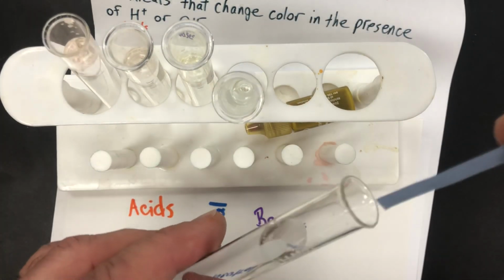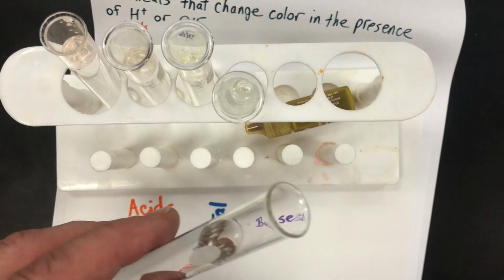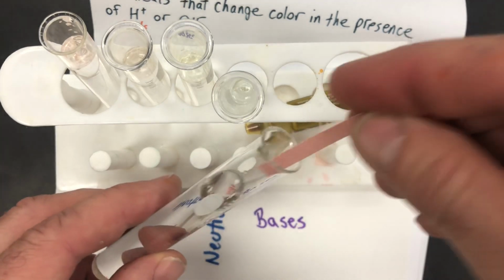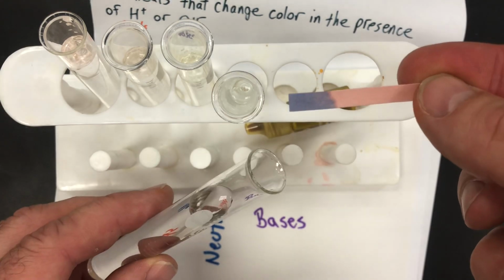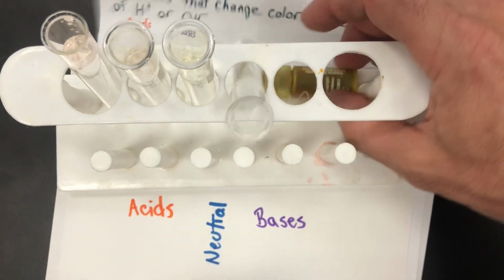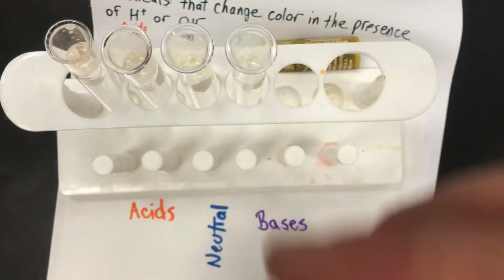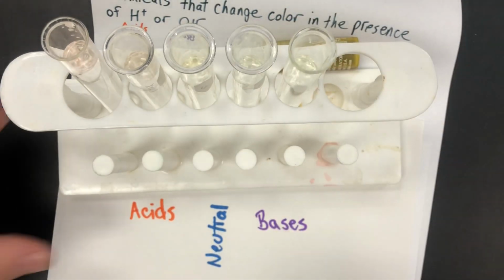So here's a base. We put a blue one in a base, nothing happens. If I put a red one in a base, it changes blue. So that's all litmus paper does. It just tells you if it's an acid or a base, but it doesn't tell you anything about pH.